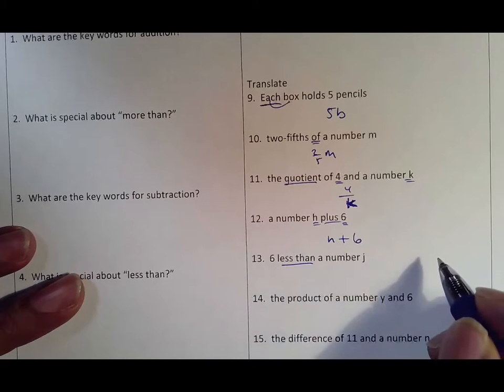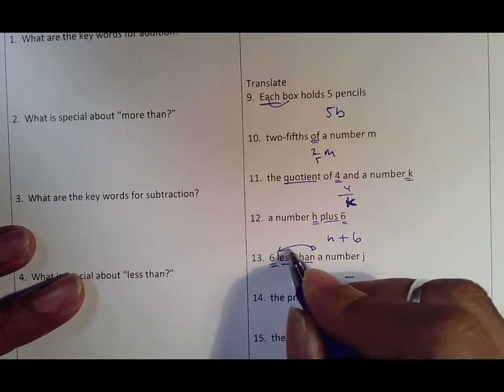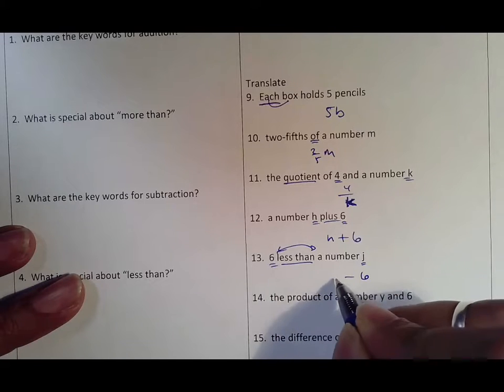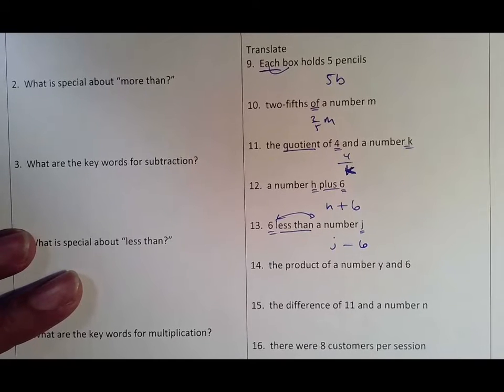6 less than a number j. Less than means subtract. Also don't forget, less than means switch. So 6, which was in front, has to move back here. J, which is in the back, has to move up there. That is the answer that we're writing.